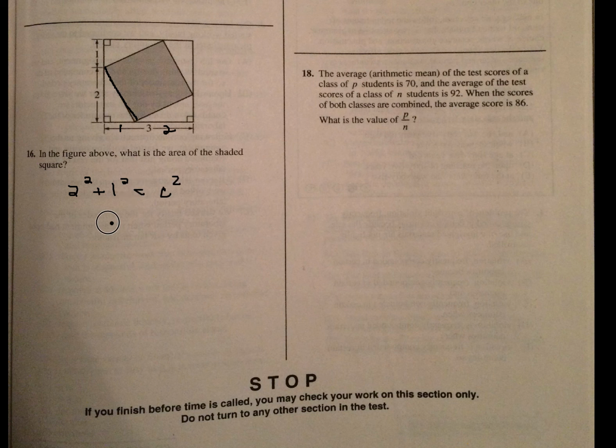So we're going to get 4 plus 1, so we're going to get 5 equals c squared, and c equals root 5. So that's going to be one side. It's a square, so we can get that as all the sides, right? And the formula for area of a square is just side squared, or you can just think of it as the square root of 5 times the square root of 5. And so the area of the shaded region is simply 5.